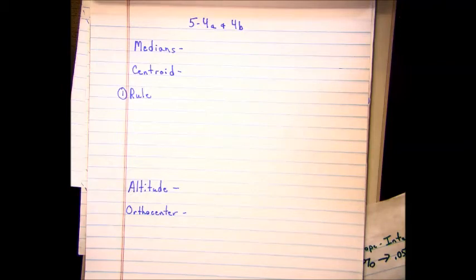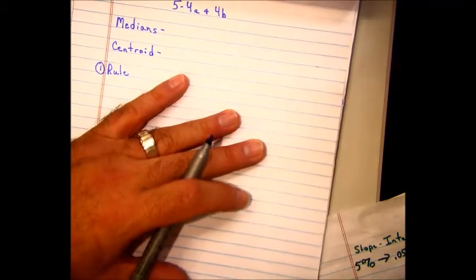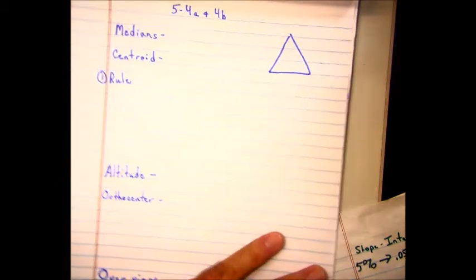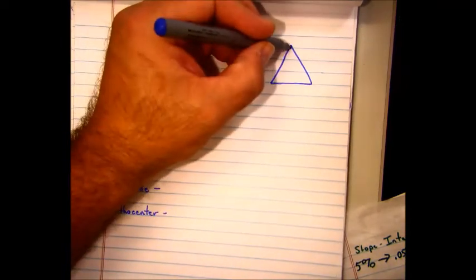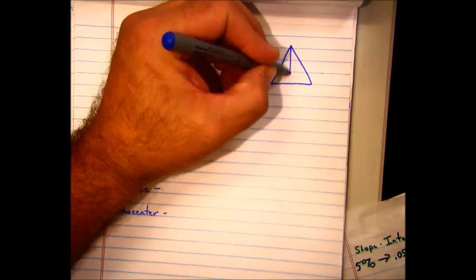All right, so we'll continue with some things right now. And this one would be called medians. And medians, by definition, are line segments that start at the vertex and bisect the side across from it. Okay, so I'll draw that real quick. Medians are line segments that start at the vertex and bisect the sides across from it. So a median would look like this in an acute triangle. Starts at the vertex and bisects the side.